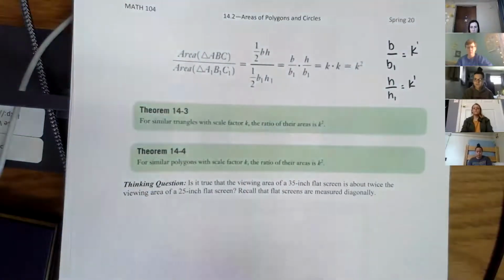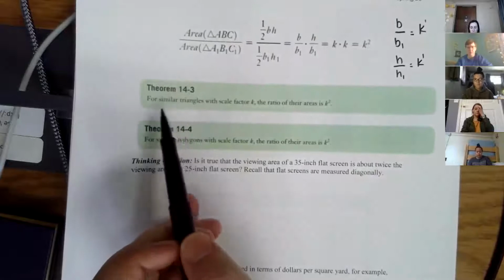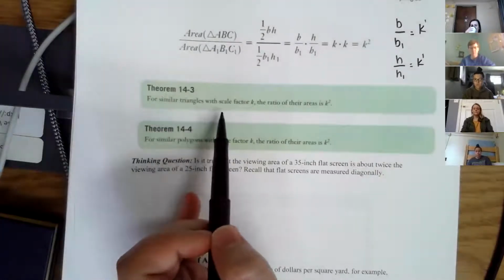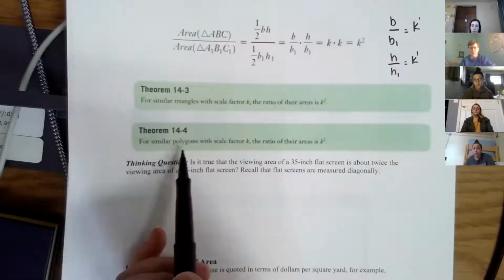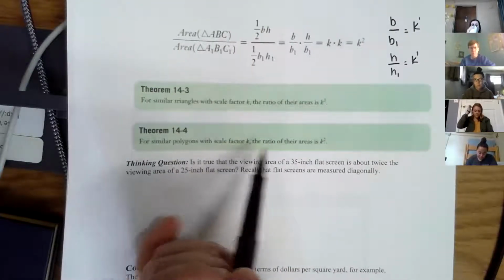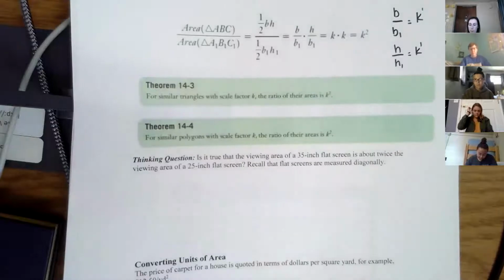Cool. So we have this area for similar triangles with the scale factor of K: the ratio of the areas is K squared. For any similar polygon with the scale factor of K, the ratio of their areas is K squared.